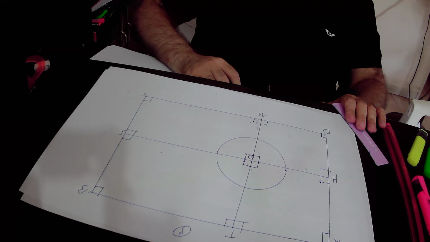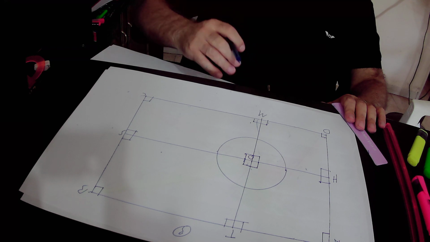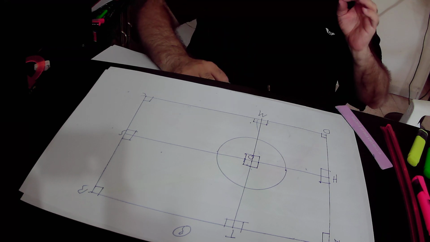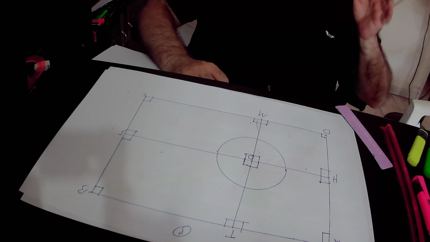Okay, so we have inside the rectangle ABCD 4 quadrilaterals. Each quadrilateral has 4 right angles. Therefore, all 4 quadrilaterals inside the rectangle ABCD must be rectangles. Why? Because any quadrilateral that has 4 right angles, you can relate to it as a rectangle.